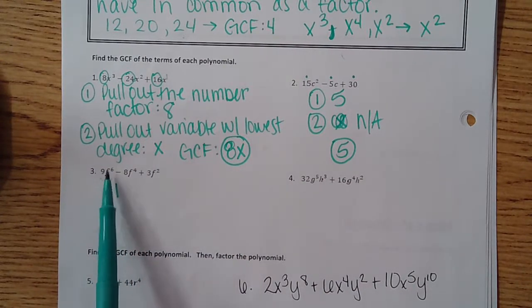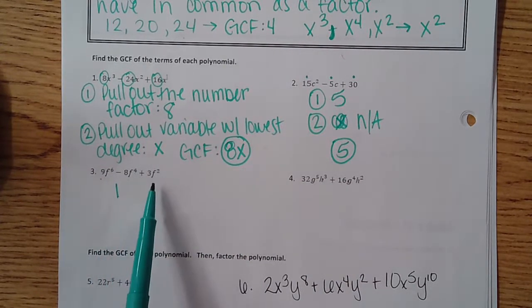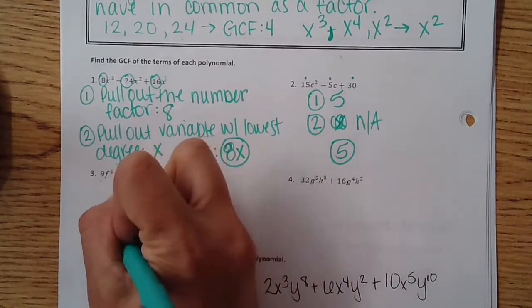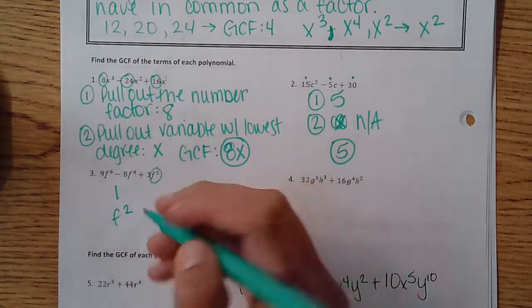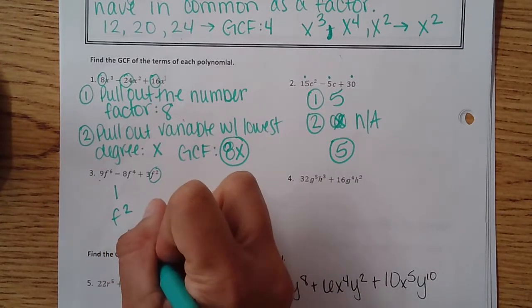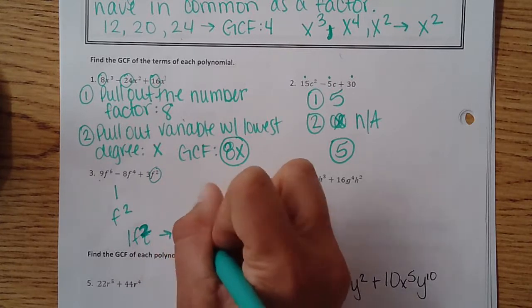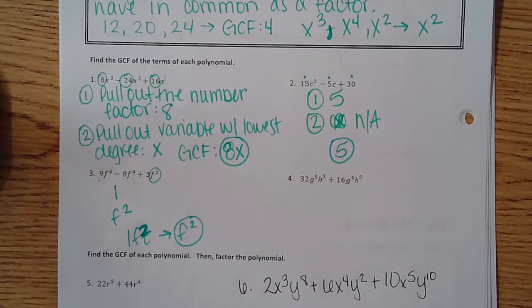Now we have f to the 6th, f to the 4th, f to the 2nd. We go with the trick that we just pull out the smallest one. So f squared. 1 and f squared, oops, I wrote feet. F squared is just simplified as f squared as our final common factor.